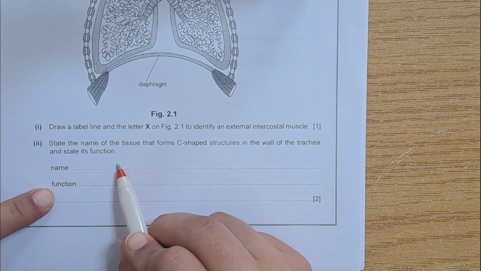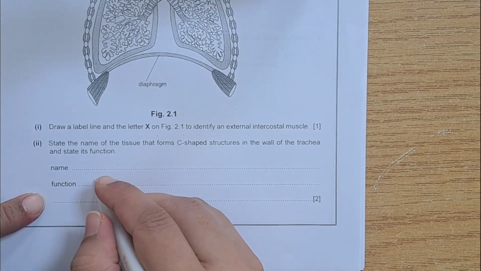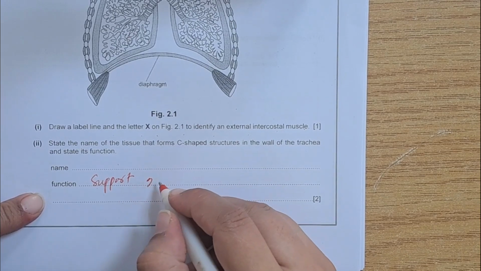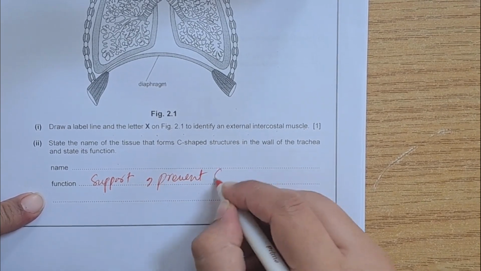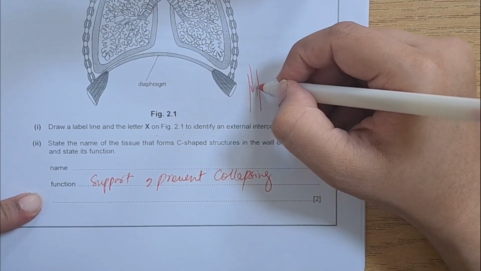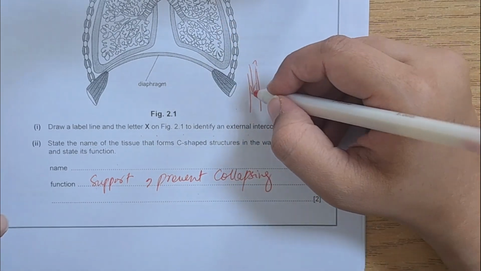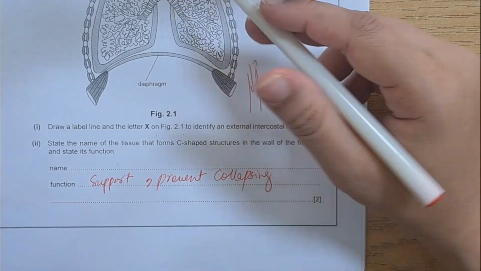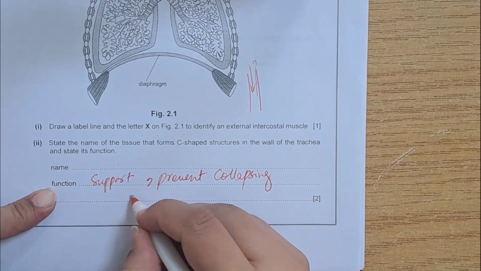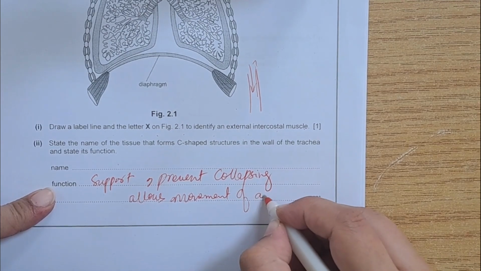Most of you did not name this properly, or if you named it properly, you did not write the correct function. So the function that these cartilage rings provide is basically support to the trachea. And the most important thing is they prevent the trachea from collapsing. So every time, if this is the trachea, air goes inside and then air is expired out. As and when the air is expired out, the walls of the trachea would tend to collapse. It would block the airways. To prevent that, these cartilage rings keep the trachea open and wide at all times. So they prevent collapsing, and also allow movement of air in and out because they keep it wide open.